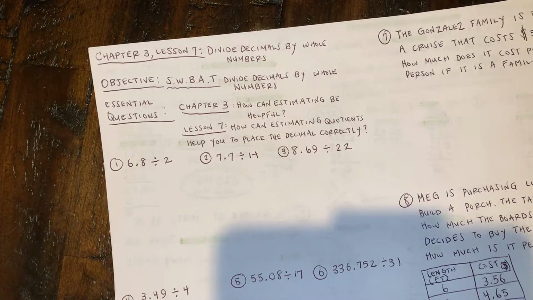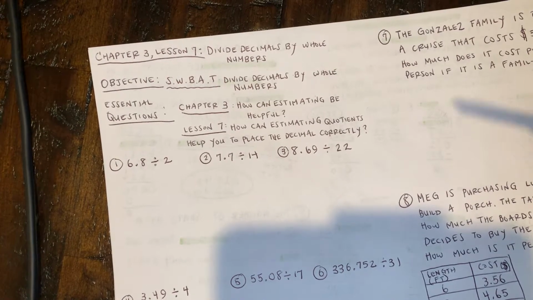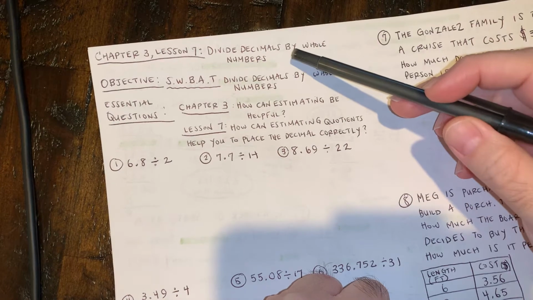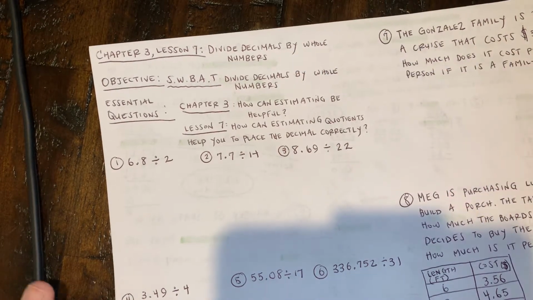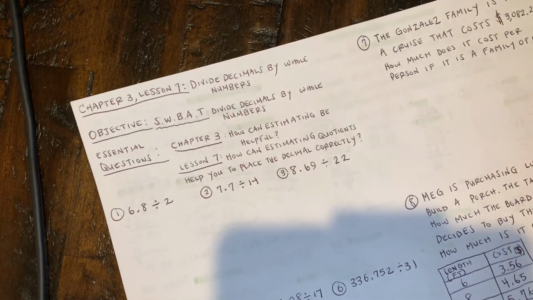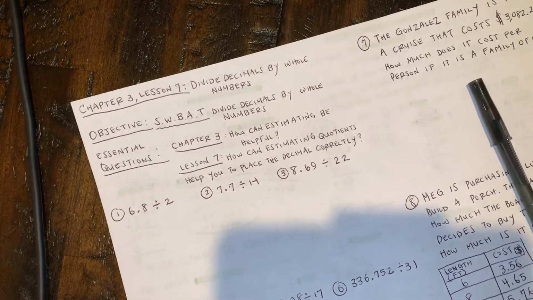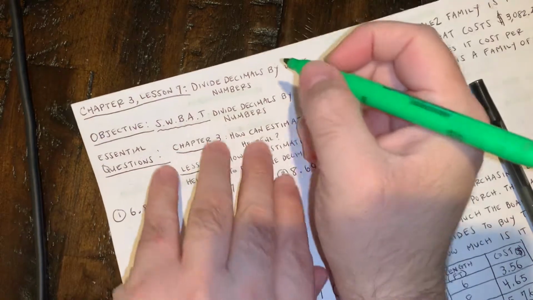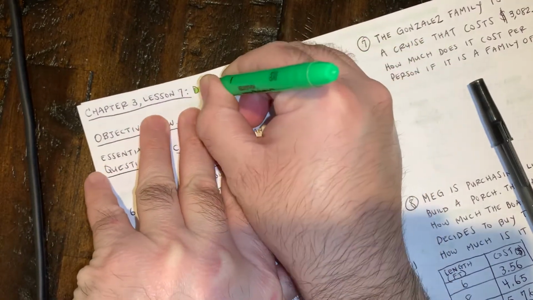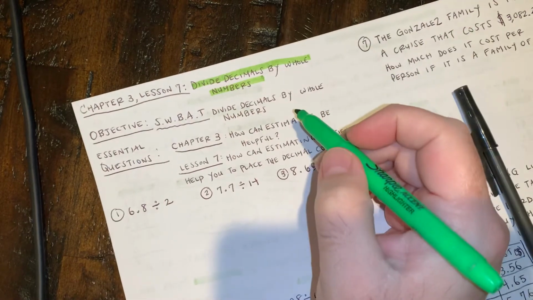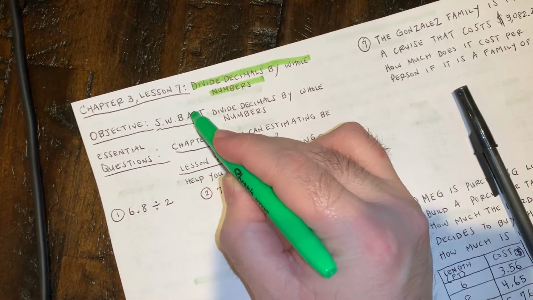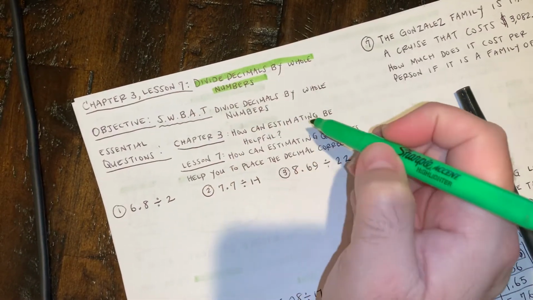Okay, we're gonna be continuing with division in this video. In the last video, we were dividing and we had remainders, but this time we're gonna be dividing decimals by whole numbers. So we're not gonna be using remainders anymore. We're gonna be continuing until we get a decimal answer. So once again, today's lesson is chapter 3, lesson 7, divide decimals by whole numbers. The objective is going to be students will be able to divide decimals by whole numbers.